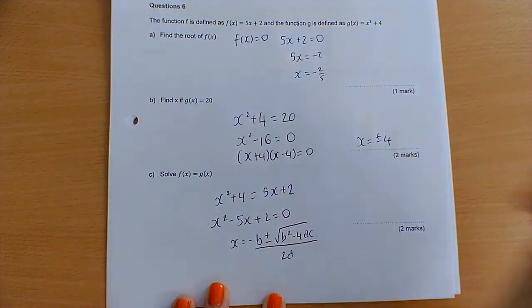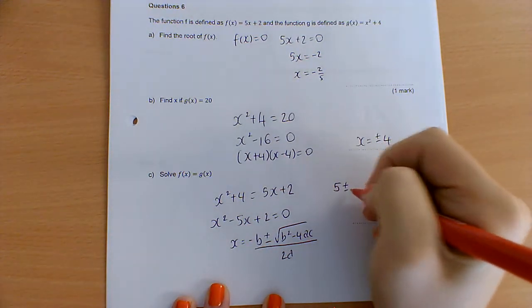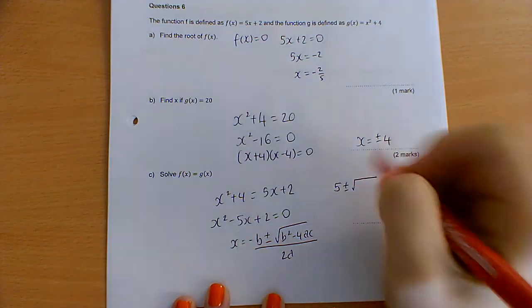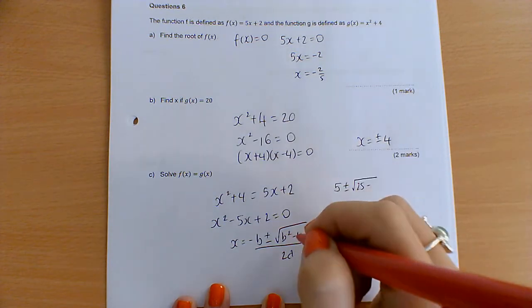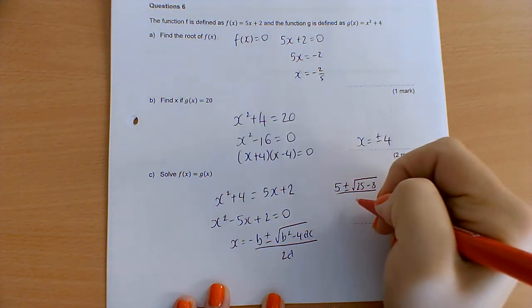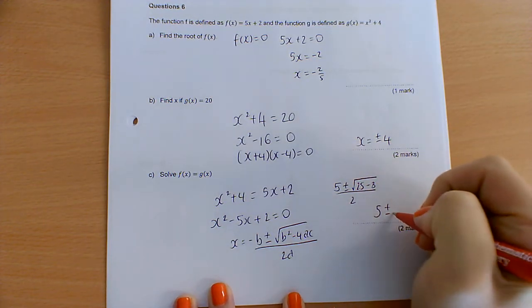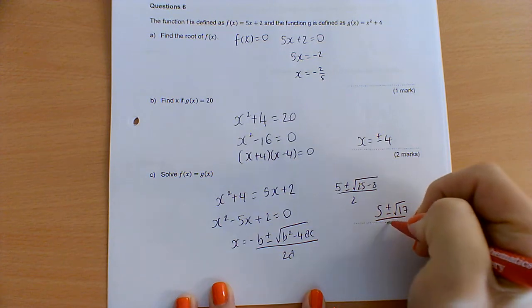Okay, substituting my numbers in, I've got 5, because negative b is positive 5, plus or minus the square root of 25 minus 4 times 1 times 2, so minus 8, over 2 lots of 1. So it's 5 plus or minus root 17, all over 2.